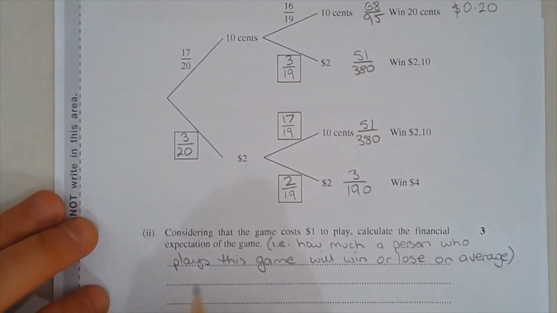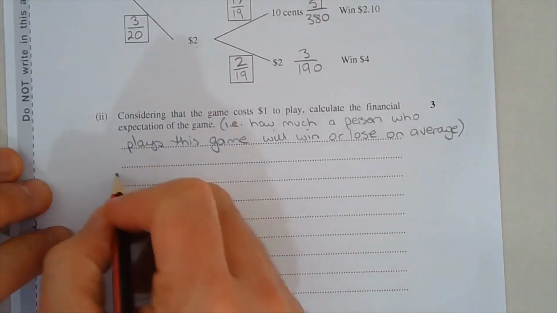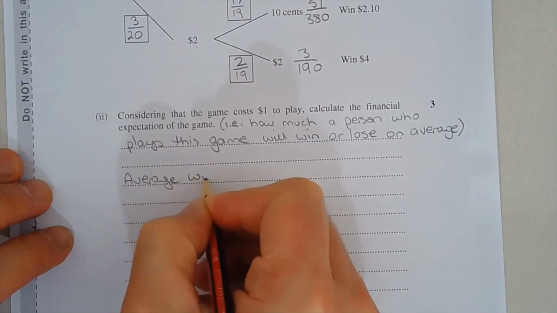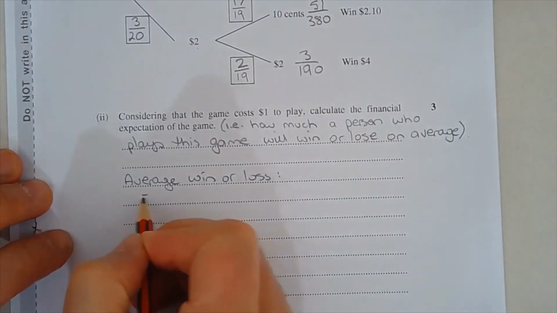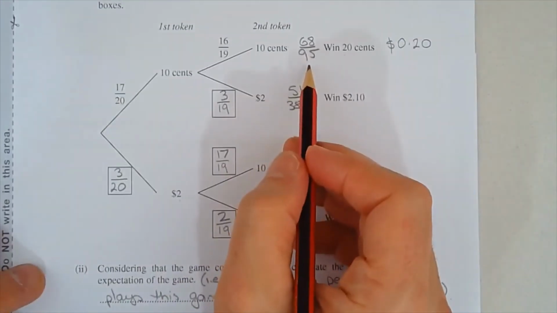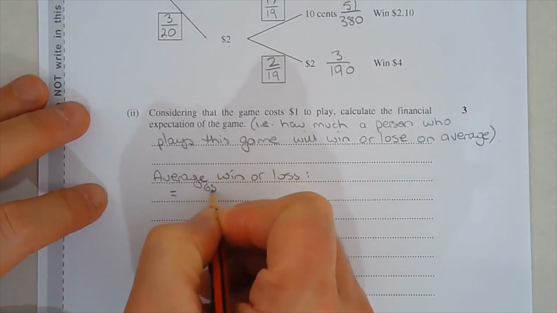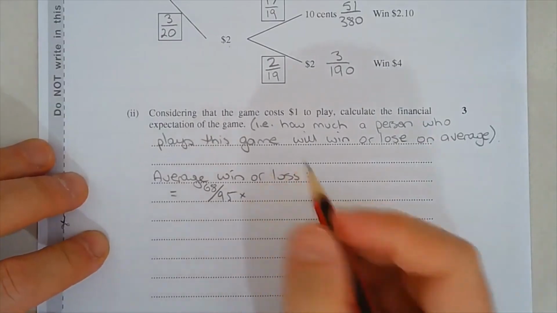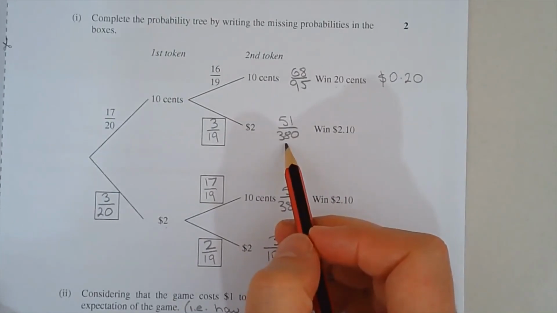So the financial expectation, I would say we could say the average win or loss is equal to the probability of winning 20 cents. So that's going to be 68 over 95 multiplied by 20 cents plus the probability of winning $2.10.